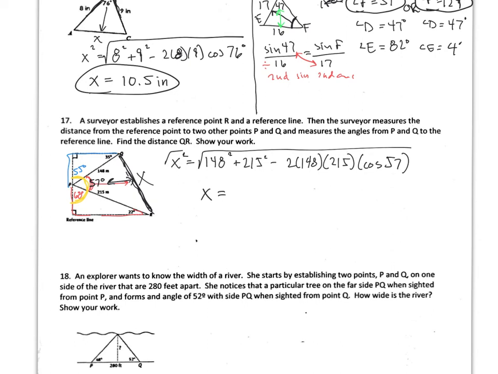So put that in the calculator, square root first, 148 squared, 215 squared. You can use parentheses for your multiplication if you want, cosine of 57, and we get 182.9, and this is, of course, meters.